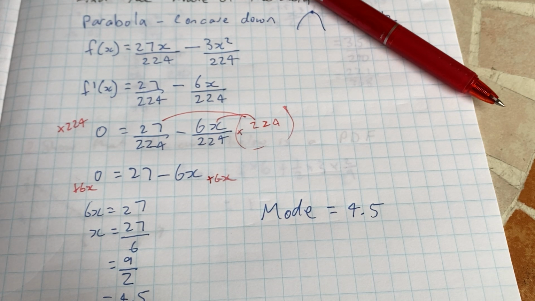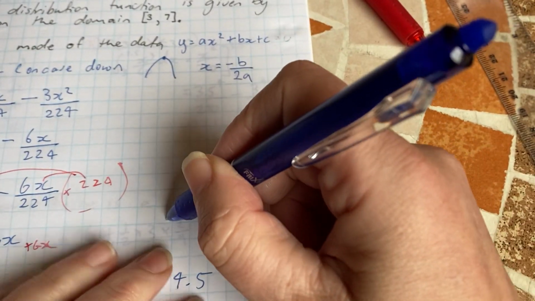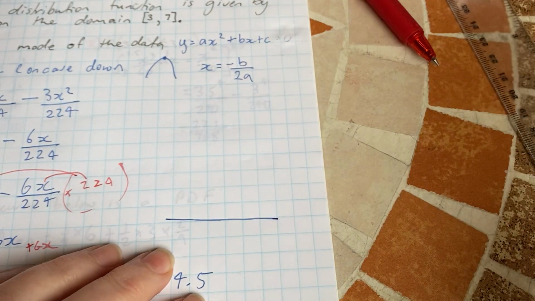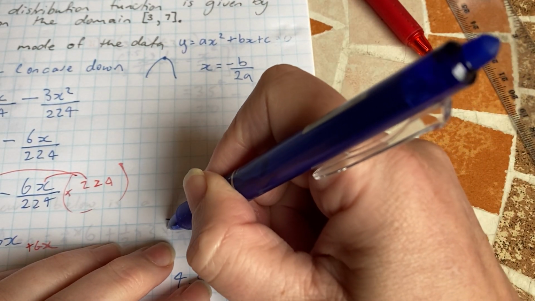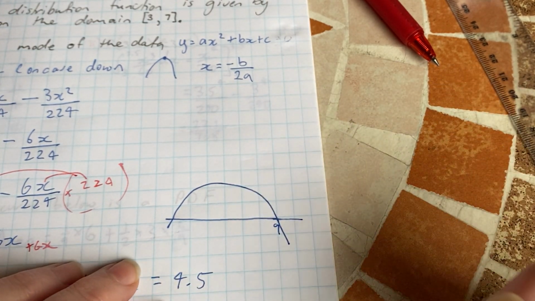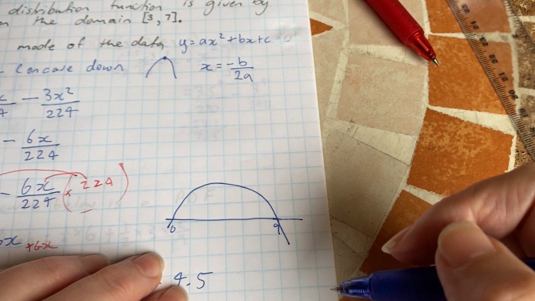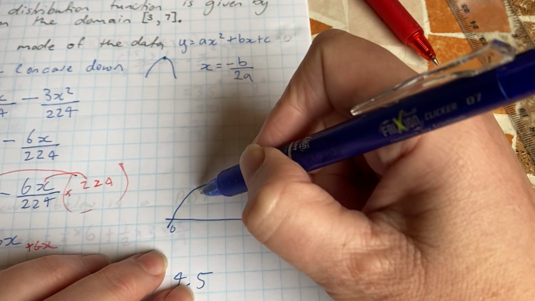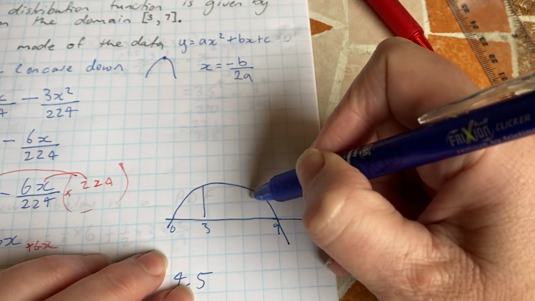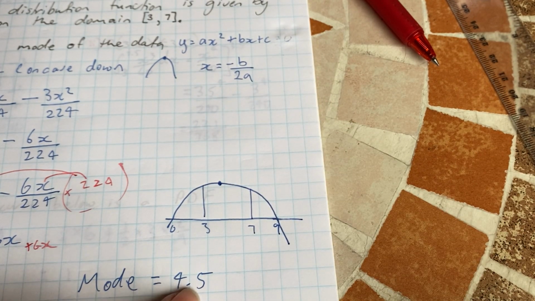If it was another function, and if we got more than one stationary point, we do of course need to find where it's a maximum. Now there is one other thing that's worth noting here. This particular function looks like that. That's 9. Okay, this is 0. And we're defined on the domain from 3 to 7. So 3 to 7. And this mode was on that domain.